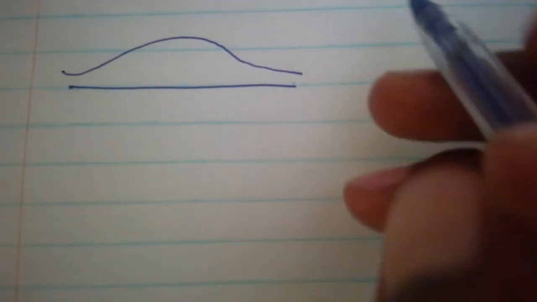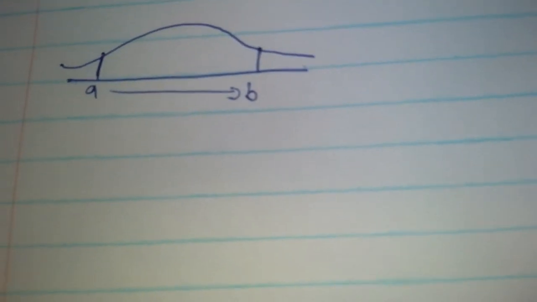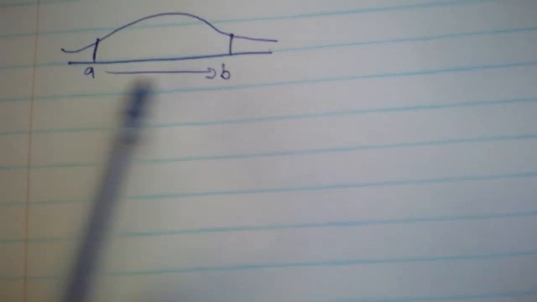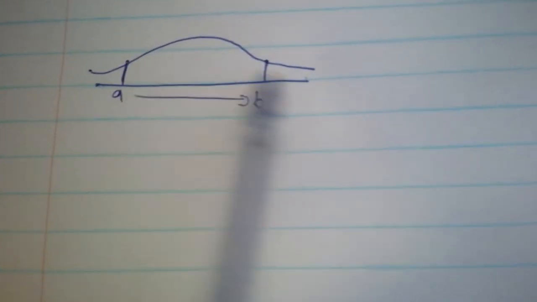Now when we talk of an interval, we're talking of a range of values. So we can have a point from A to B. If we say that our confidence interval ranges from here, it means our true population mean will fall within these values.